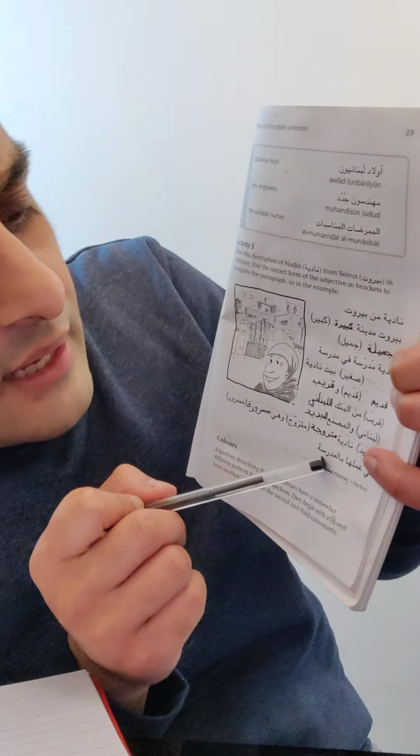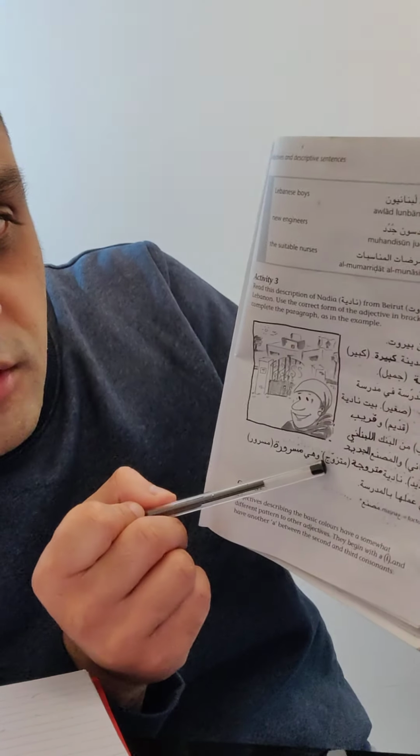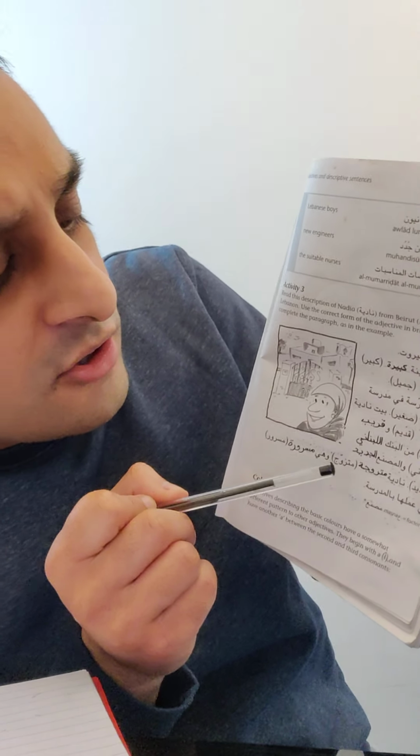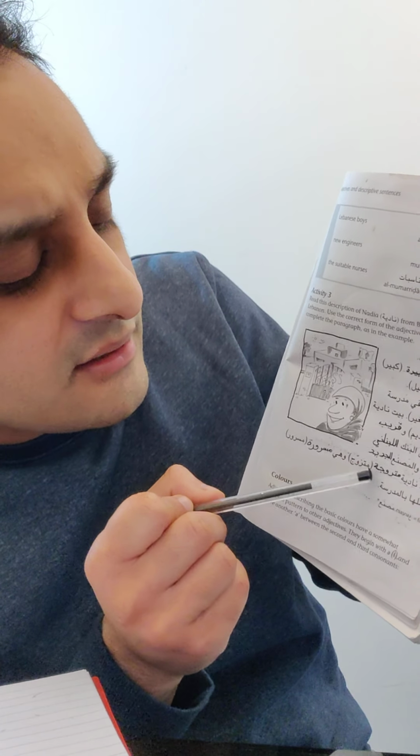It says, Nadia mutazawwija. So Nadia is married. So this would be mutazawwija, right? Because she's female, and so that would be mutazawwija, married for a female, right? And in brackets they've given you the adjective mutazawwij here, so they're asking you to pick, is it correct? So we've changed it to mutazawwija because it's referring to Nadia. Nadia is female, okay? So Nadia mutazawwija wa hiya masrura.